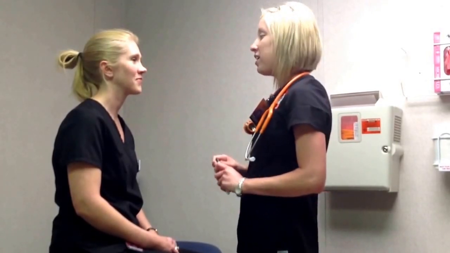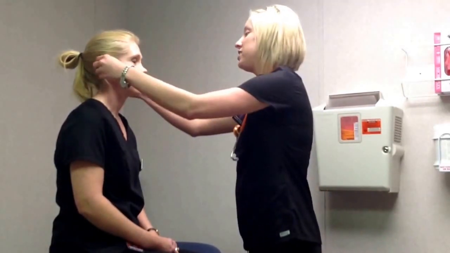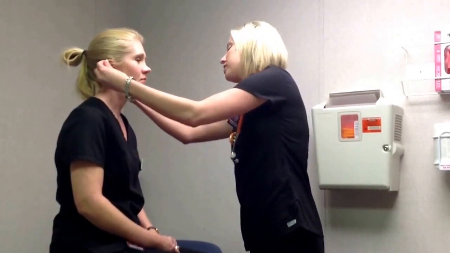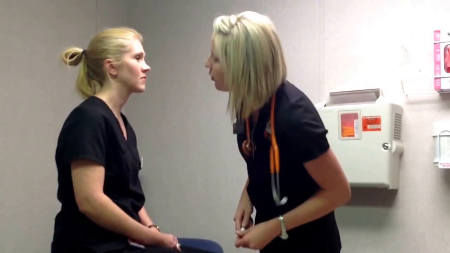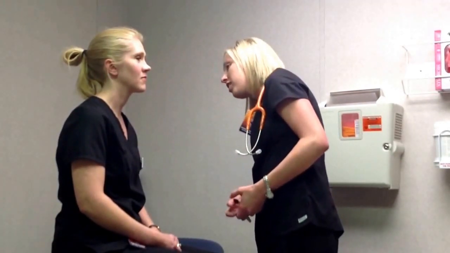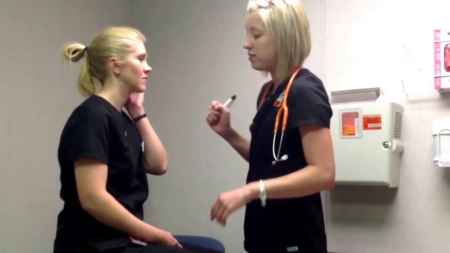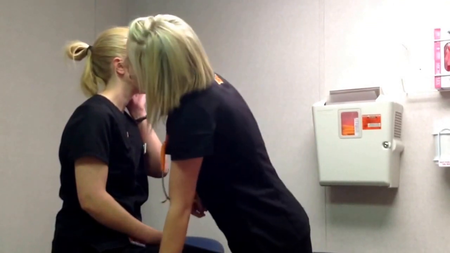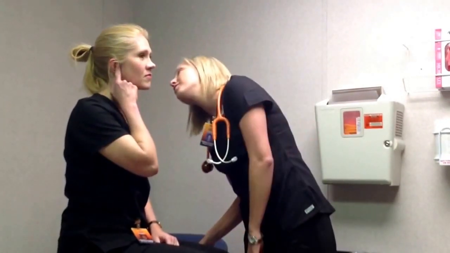All right, now I'm going to inspect and palpate your ears. Let me know if you feel any tenderness. I'm just checking for any abnormalities or lesions. I don't see any buildup of cerumen or any discharge. Now I'm going to test cranial nerve 8 for hearing acuity. If you could hold your ear down right over there. Okay, and repeat after me. 5, 6, 7. Okay, and your other ear. 1, 2, 3. Okay, good.